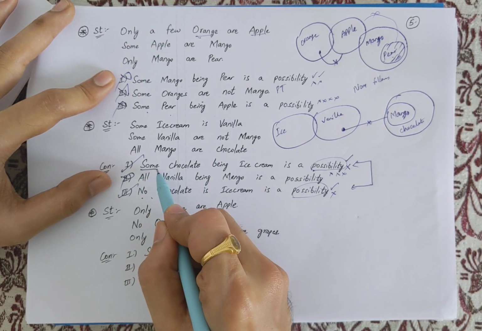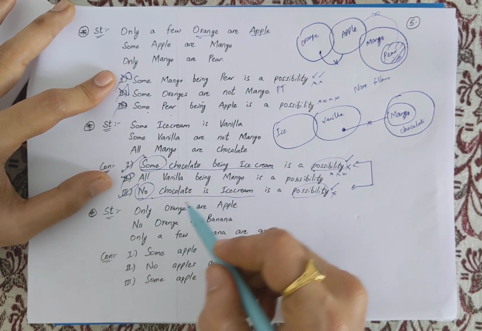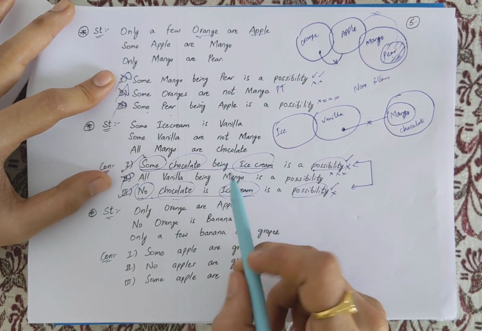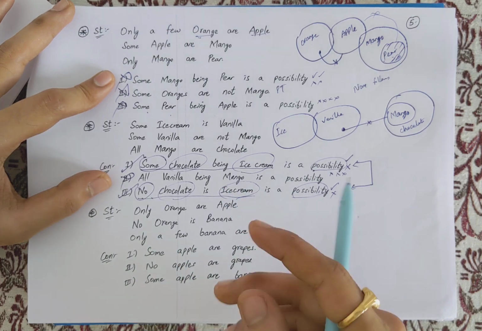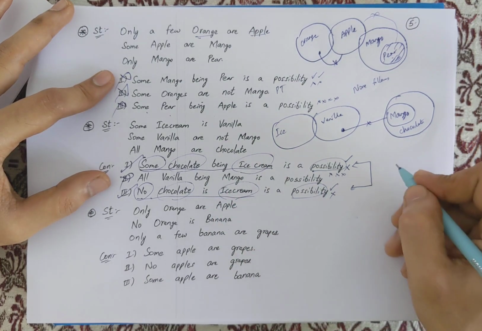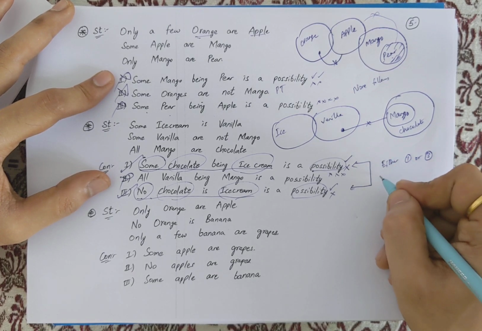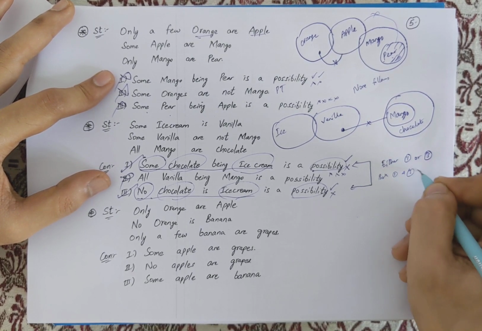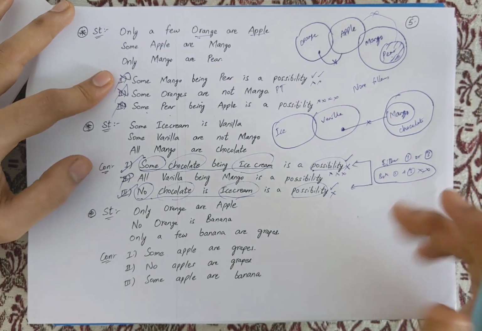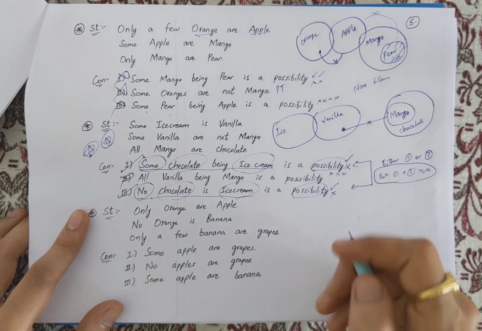If you see this, it is some chocolate being ice cream. No chocolate is ice cream. It is some and no. They are complementary pairs. And chocolate, chocolate, ice cream, ice cream. Though they don't need to be in the same sequence for some and no, they should be similar, right? We have two same variables. Hence the answer is either 1 or 3. We should not tick here both 1 and 3 follows. It is wrong because 1 and 3 are complementary pairs and they are possibilities, not definite conclusions. So very important. Again, if you want to listen again, go back and listen to the video.